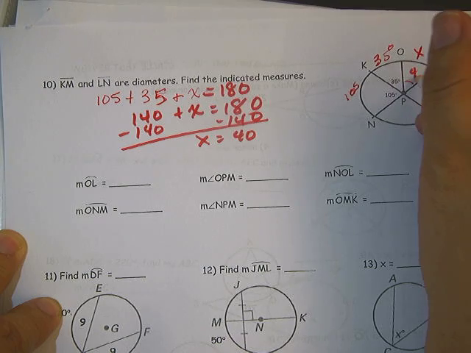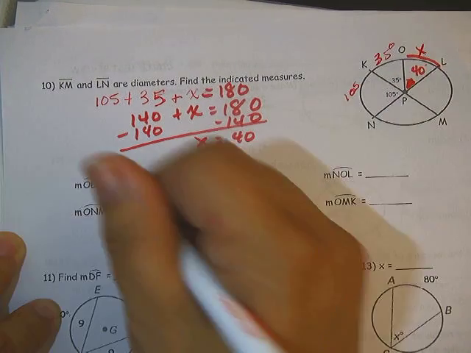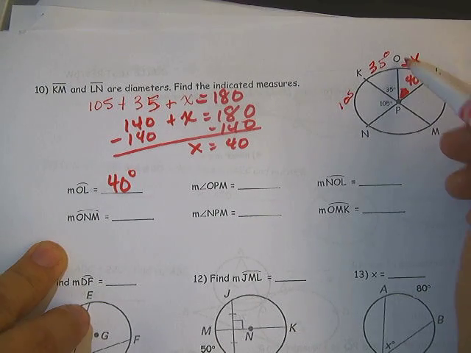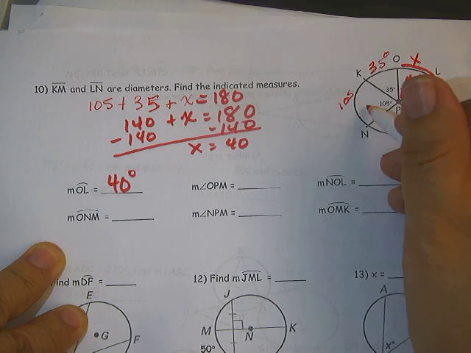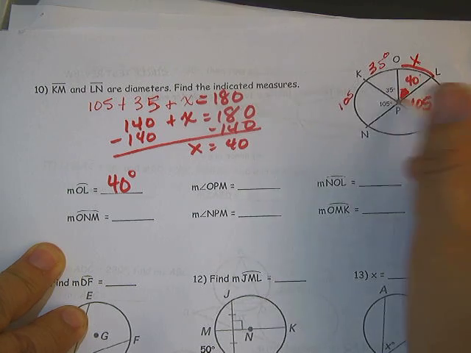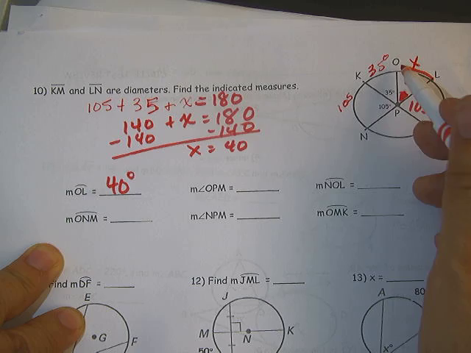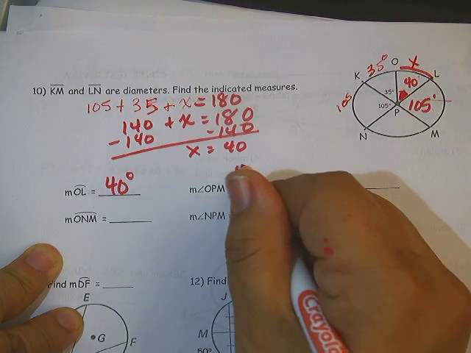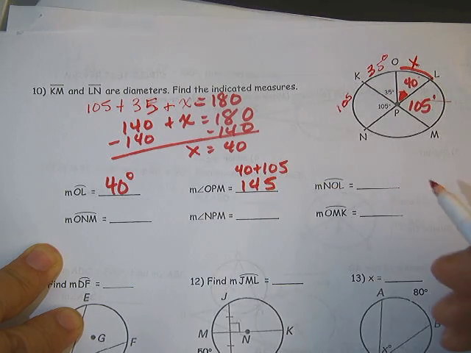So this is 40 degrees, both for the angle in here and the arc. So I'll put 40 degrees right there. They ask for angle OPM. Well, I can look at my vertical angle here. That's 105, because two vertical angles are congruent. And they want to know OPM, which starts here, goes to here. So it'll be 40 plus 105, or 145.